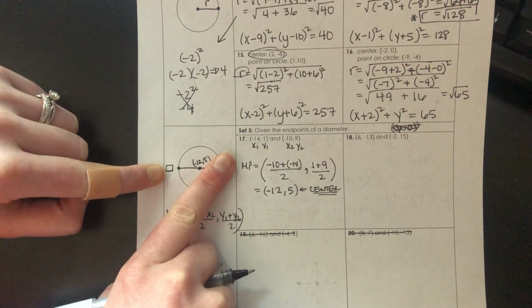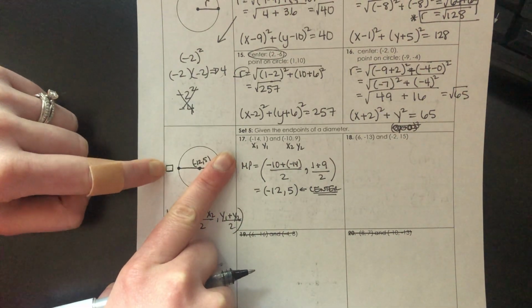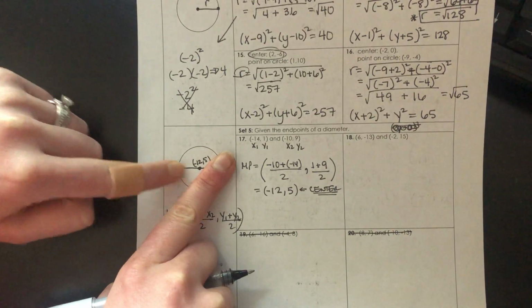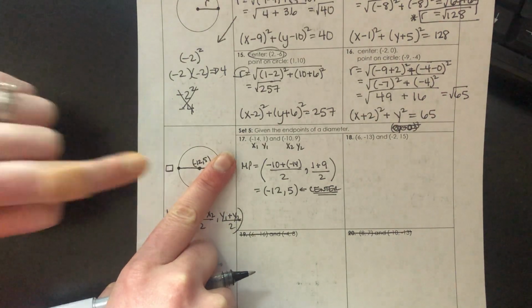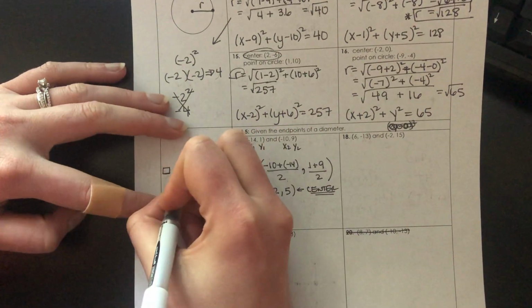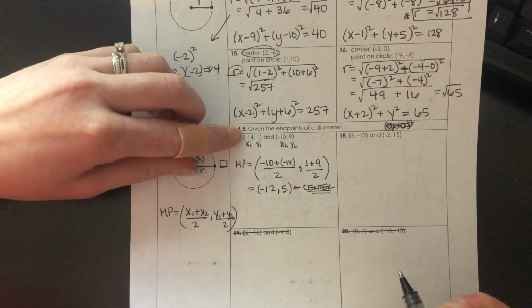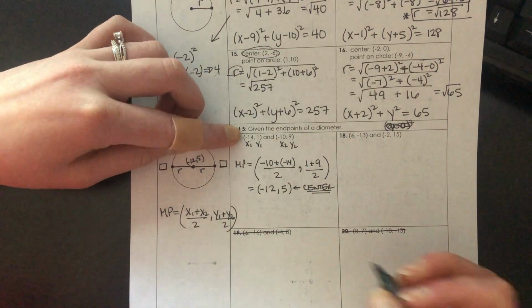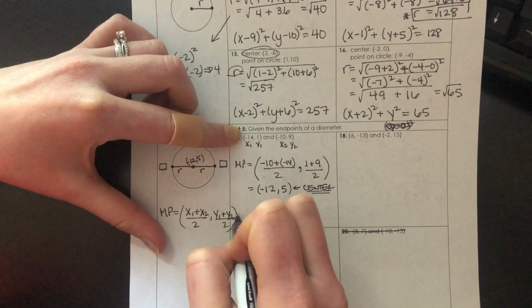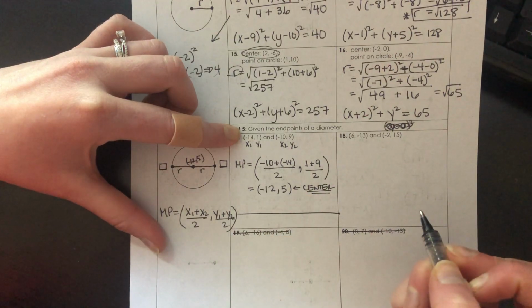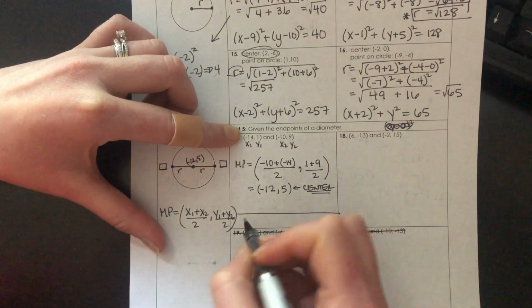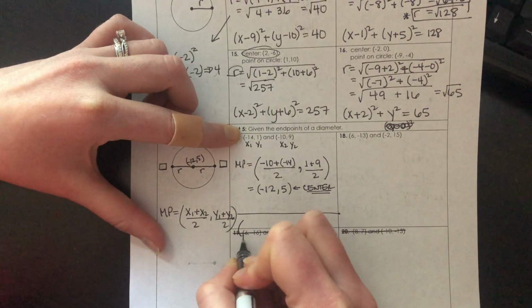I could use -10, 9, center and a point. That would still give me the radius. That's where you can choose. But I'll use the first one. I wish I erased this with white out. So actually I'm just going to move down here.